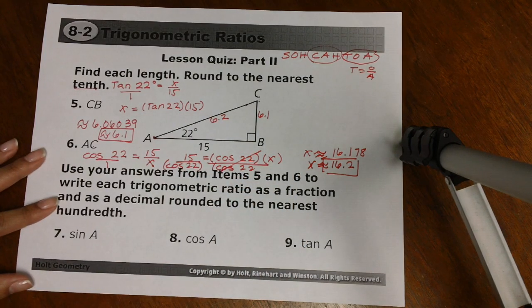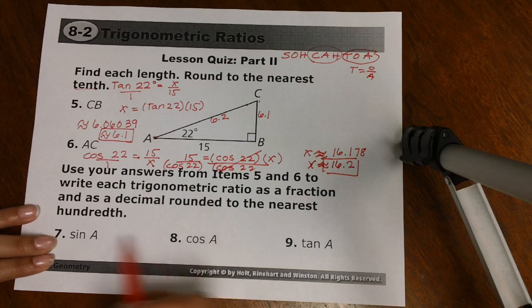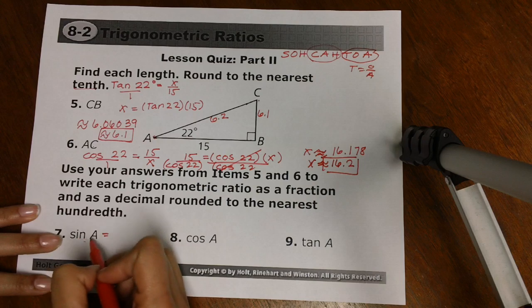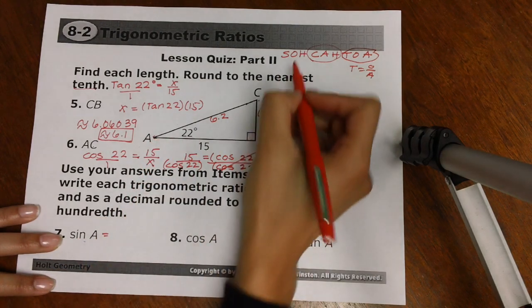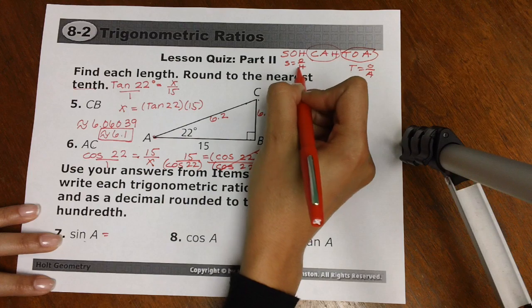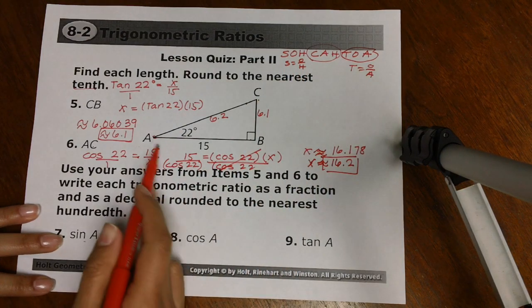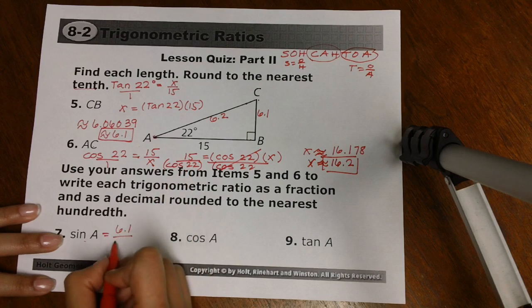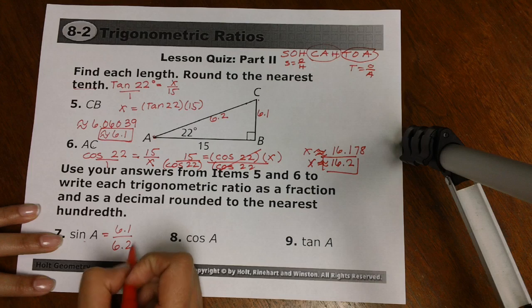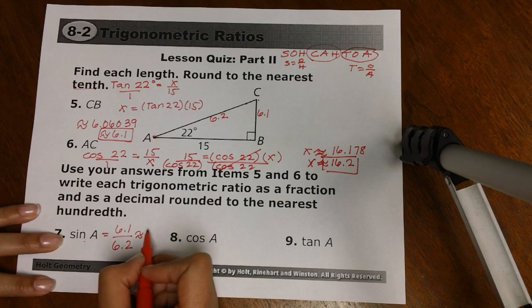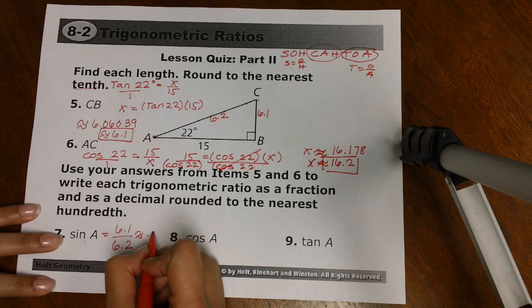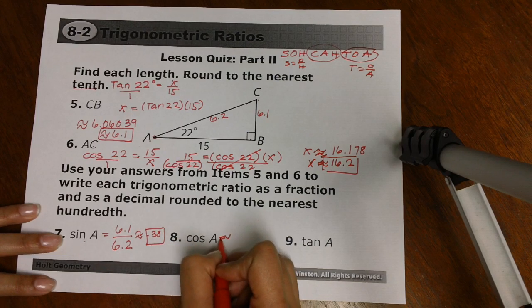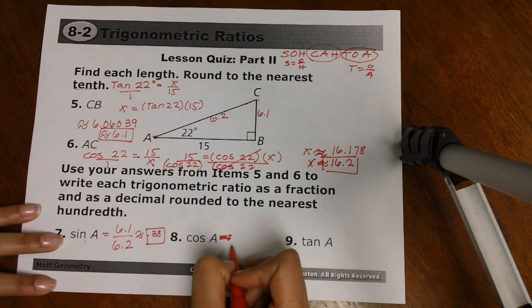Alright, so 7, 8, and 9, we need to write trig ratios for each one of these functions. So sine of A, sine we already said was opposite over hypotenuse. So the opposite of the 22, which is 6.1, over hypotenuse, which is 16.2, which is about, if you divide that out, 0.38 or 38 hundredths.